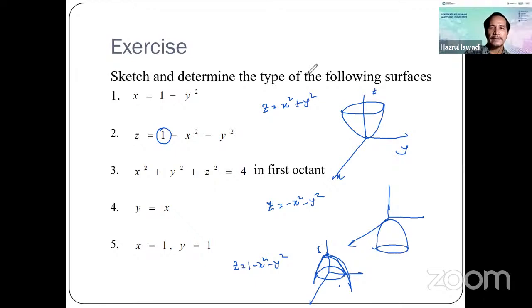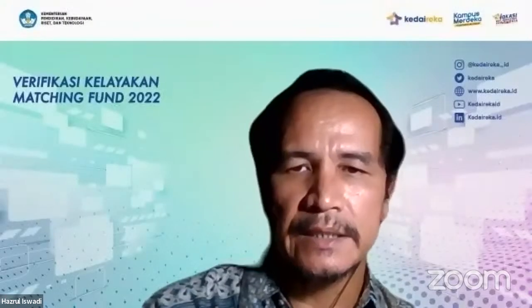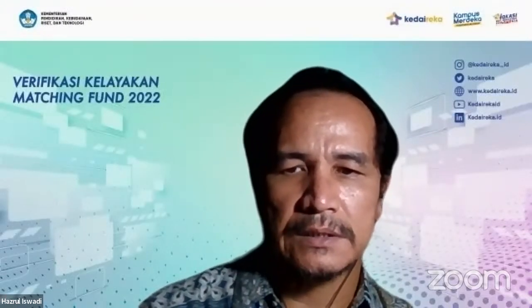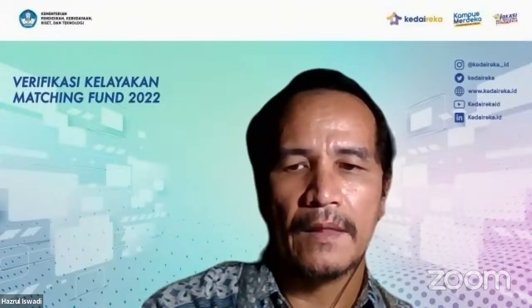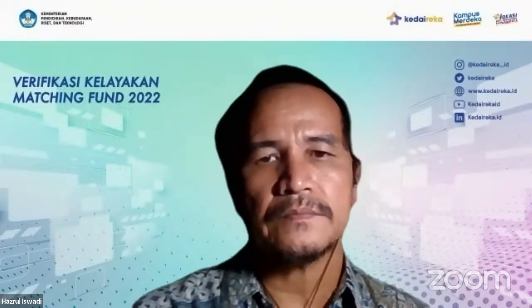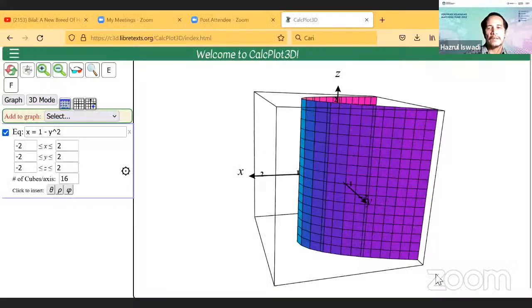Okay, again, we will draw this equation by using Calculus Plot 3D to make the picture of this paraboloid clear for you.